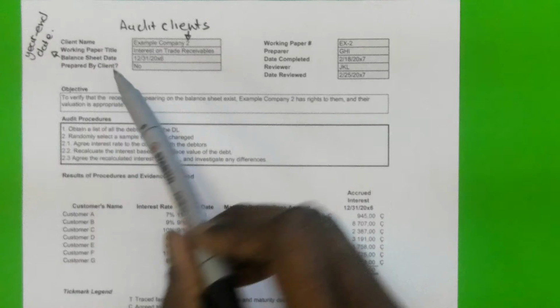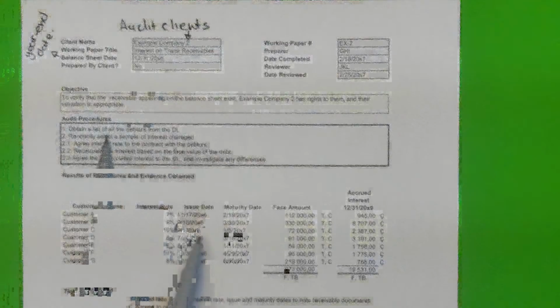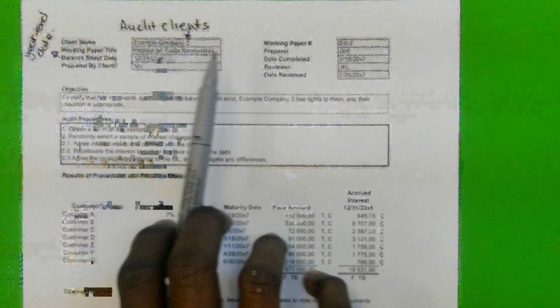So, for example, it will tell us what we should be testing. So when we come down here and we're looking at dates, we want to make sure that these dates are falling within this year-end, right? So that's why it's important. It also helps us to understand when the work was done in relation to the year end. Okay, so that's why the date is important.